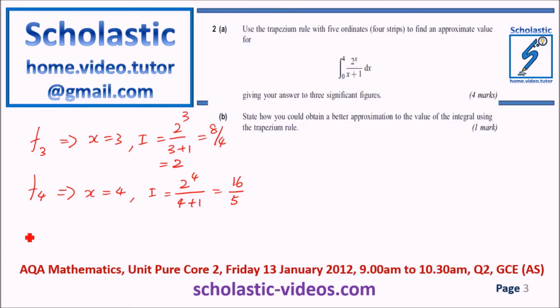So now we found all the necessary values, and therefore we can substitute in the equation. I is equal to h by 2, within brackets, f0 plus 2 times f1 plus f2 plus f3, close bracket, plus f4.